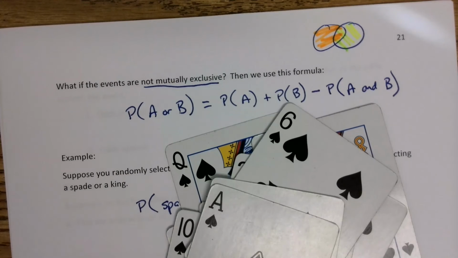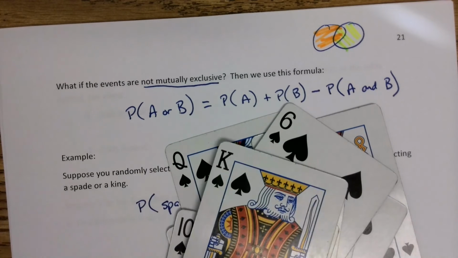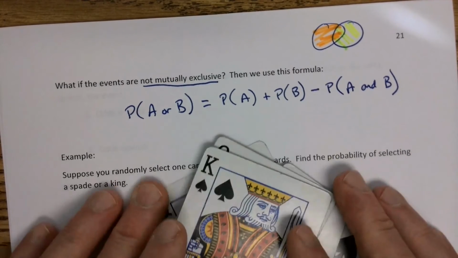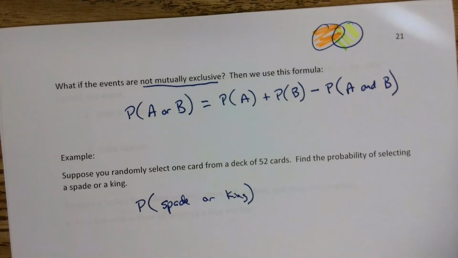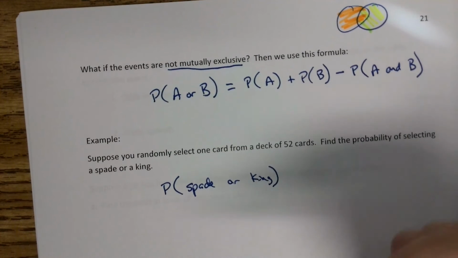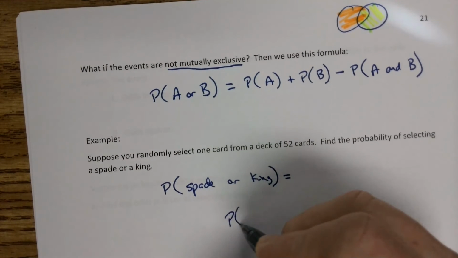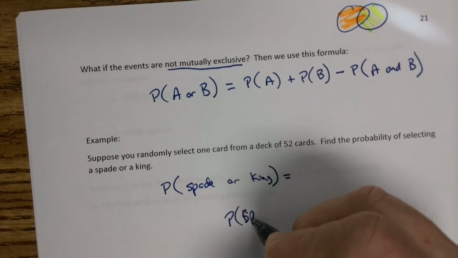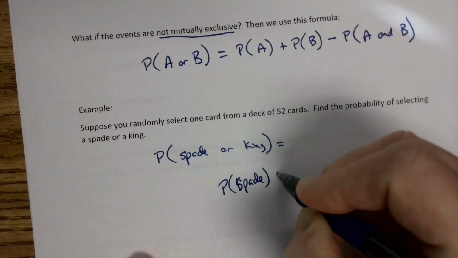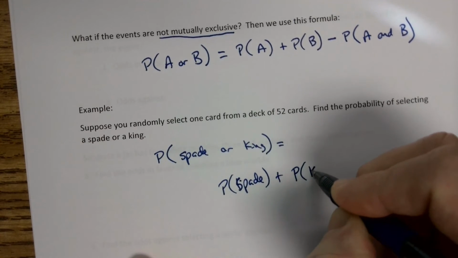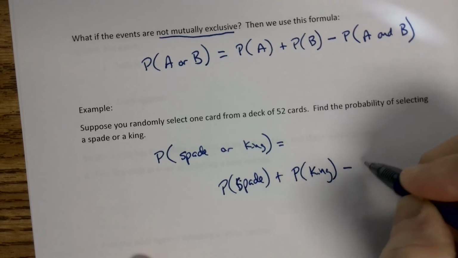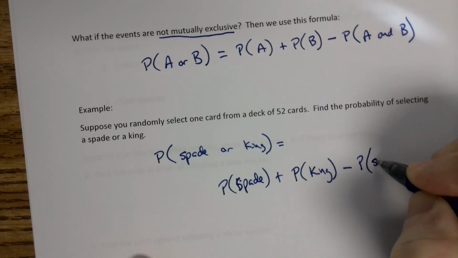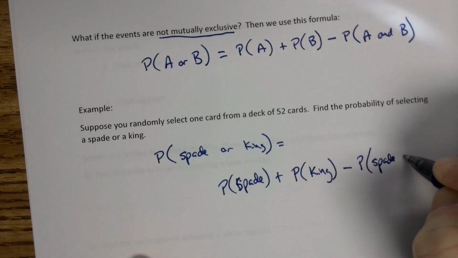Okay, so I think there's 12 of them. But there's the king of spades. That's the one that's in both groups. So this is going to equal the probability of spade plus the probability of king minus the probability of spade and king.